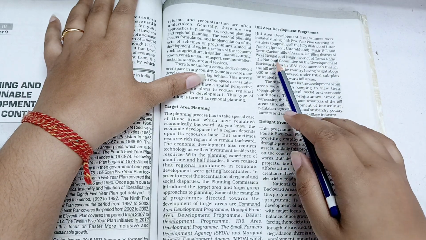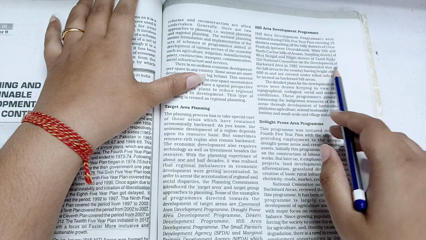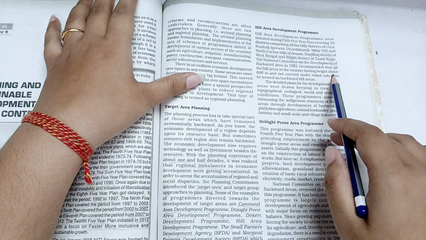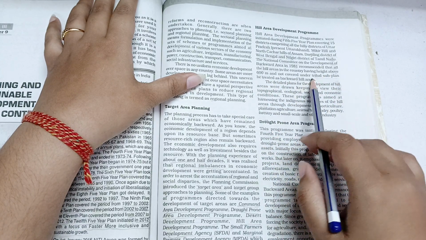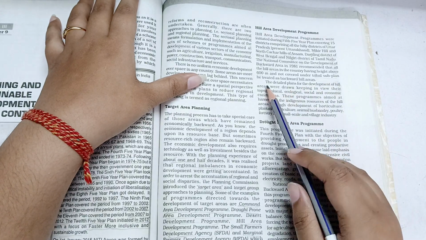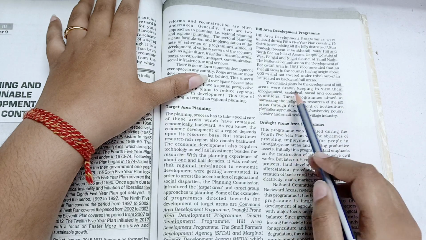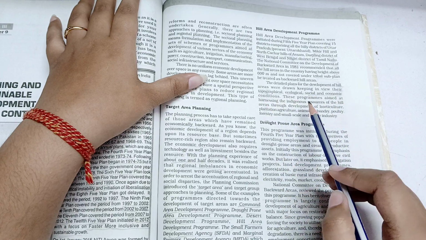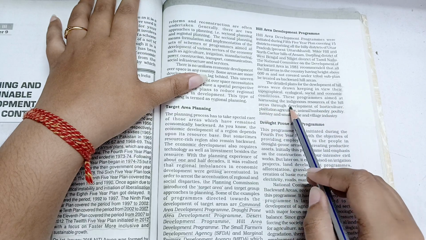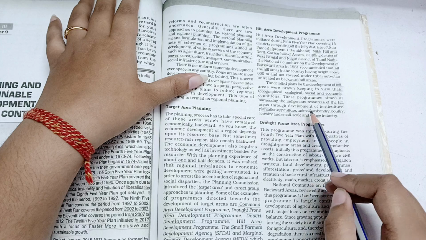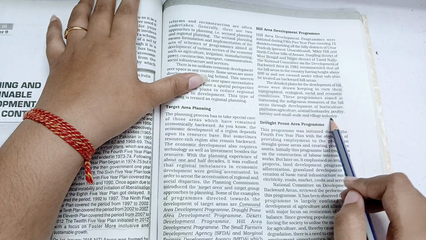The National Committee on the Development of Backward Area in 1981 recommended that all the hill areas in the country having height above 600 meter and not covered under tribal sub-plan be treated as backward hill areas. The detailed plans for the development of hill areas were drawn keeping in view their topographical, ecological, social, and economic conditions. These programs aimed at harnessing the indigenous resources of the hill areas through development of horticulture, plantation agriculture, animal husbandry, poultry, forestry, and small-scale and village industry.